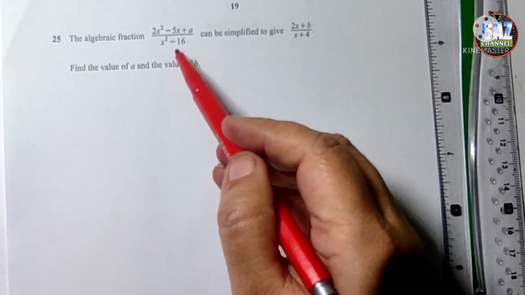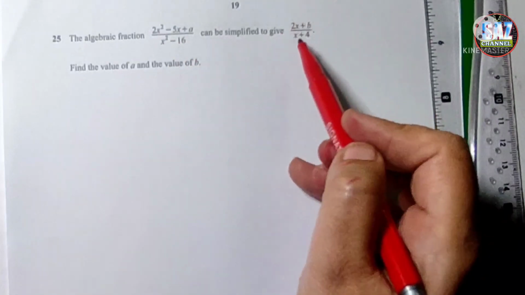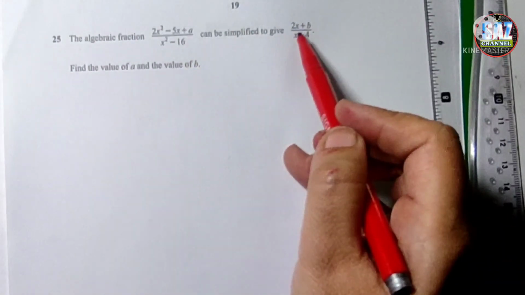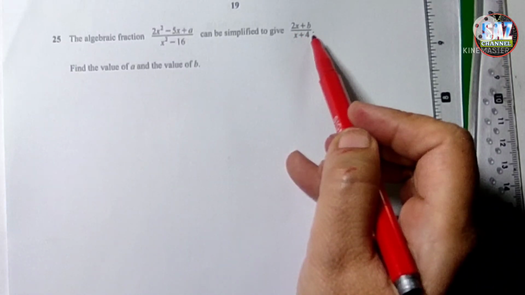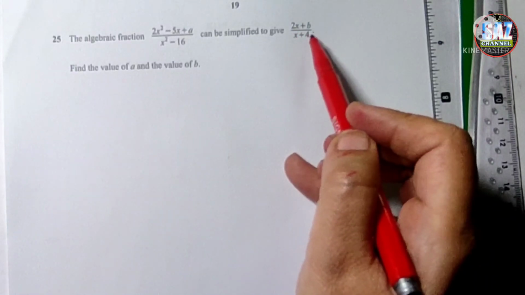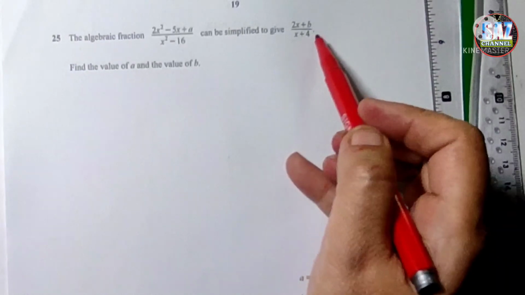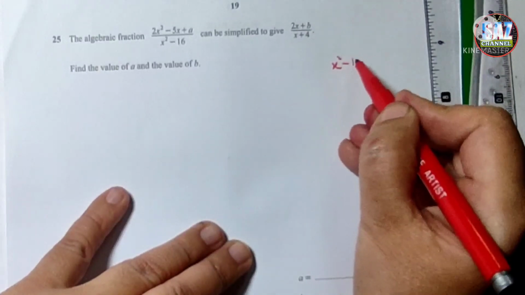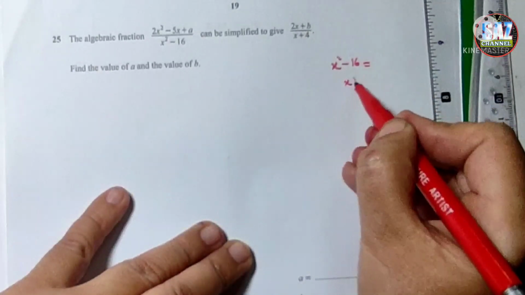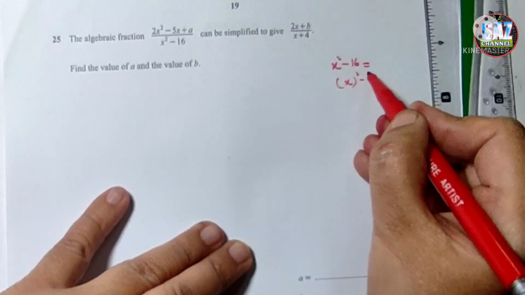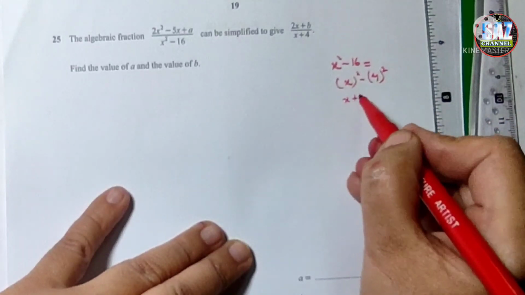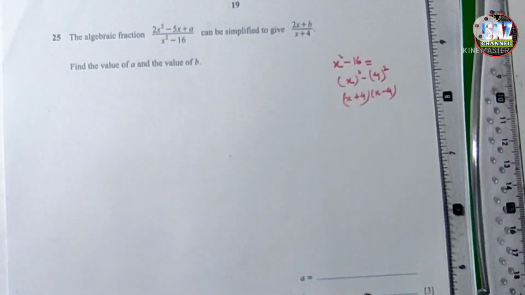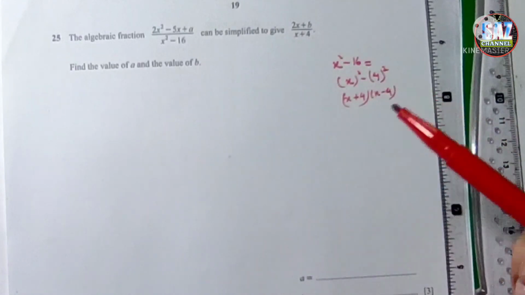If we observe the given fraction and the answer, because the question is asking us that this fraction can be simplified to this form. If we look at the denominator carefully, we can see that this denominator is having x plus 4 only. If we talk about the denominator first, that is x square minus 16, it has to be written in the form x whole square minus 4 square, and this is x plus 4 and x minus 4. Now, see children, the answer is not containing x minus 4.